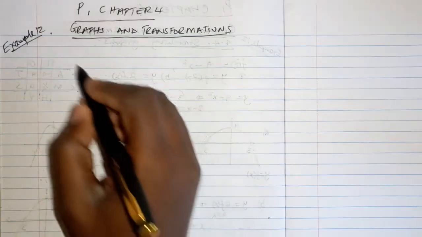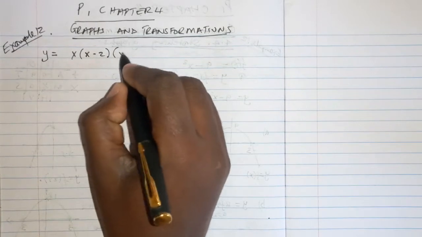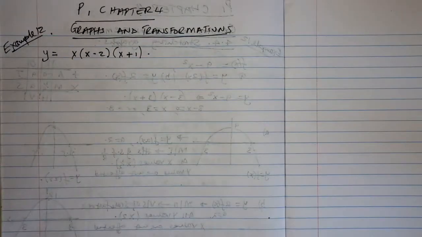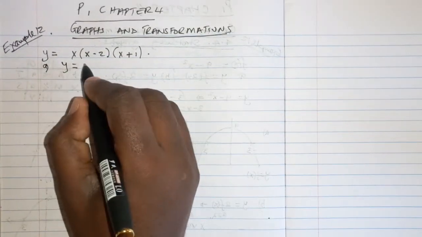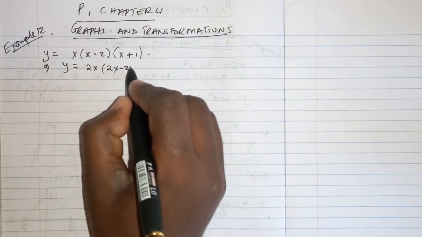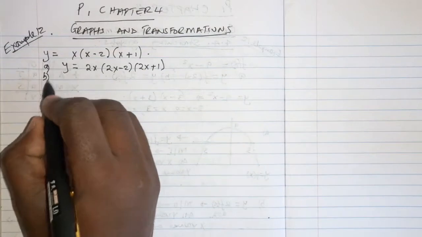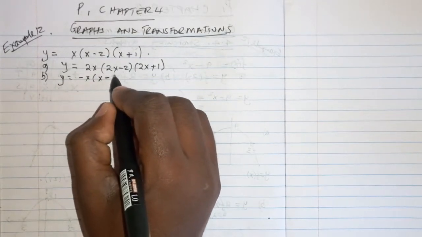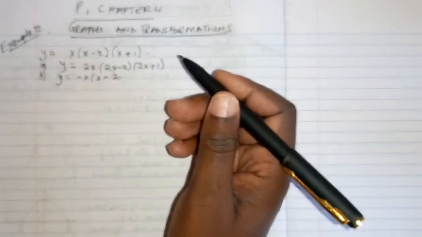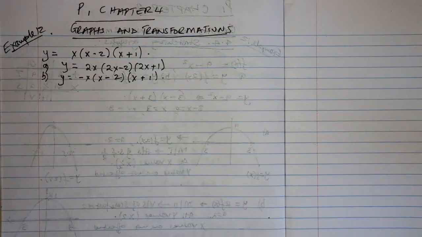We are expected to sketch the graph of y is equals to x(x minus 2)(x plus 1), and we are expected again to sketch, on the same set of axes, (a) the graph of y is equals to 2x(2x minus 2)(2x plus 1), and (b) the graph of y is equals to minus x(x minus 2)(x plus 1). Fine.